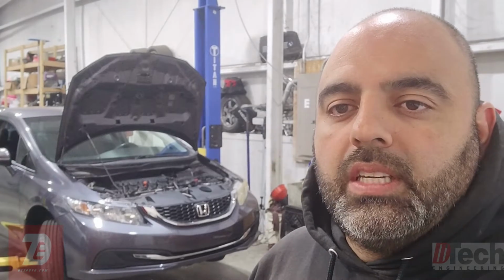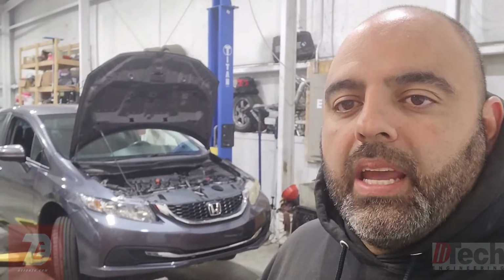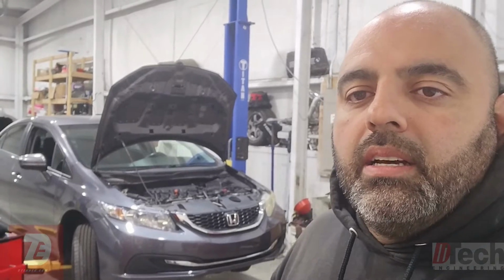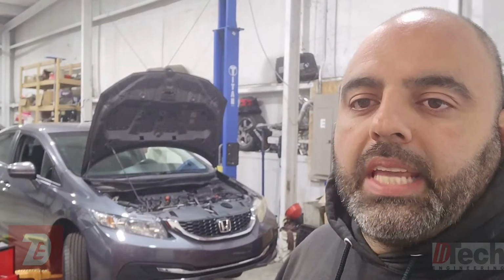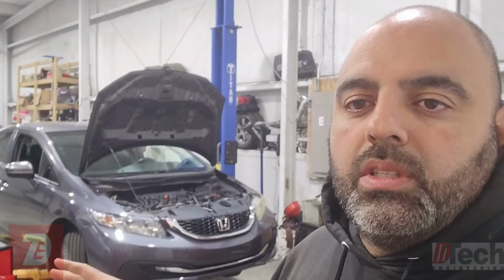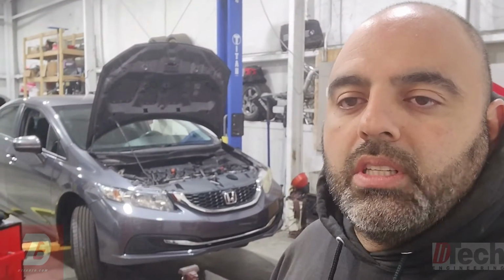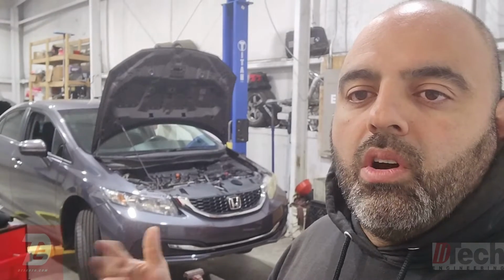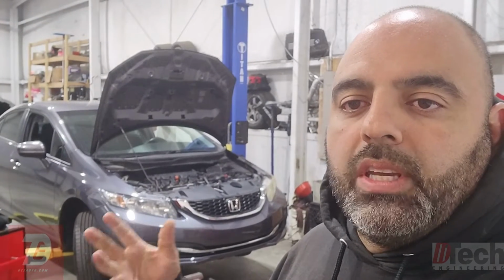Today's project vehicle is this 2014 Honda Civic, and it was brought to me from another shop for having various lights on the dash. It's got a check engine light, traction lights, power steering lights, all those lights that come on. I'll do a full system scan, get you a shot of the trouble codes, and see which direction we're going to need to go to try to rectify any or all of the lights with whatever we can do here.